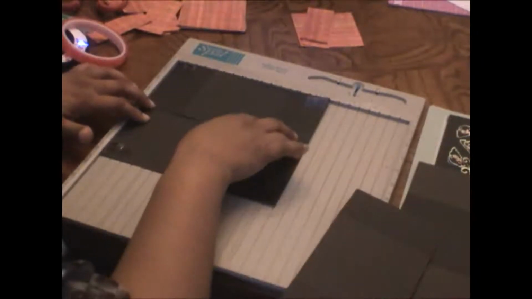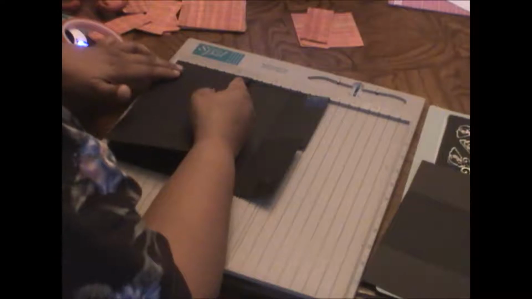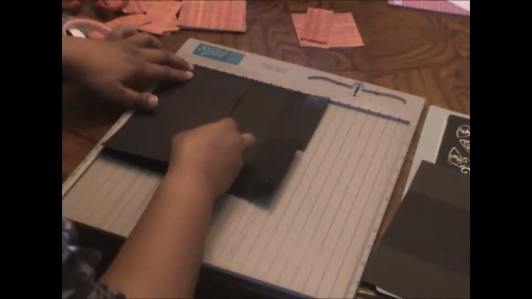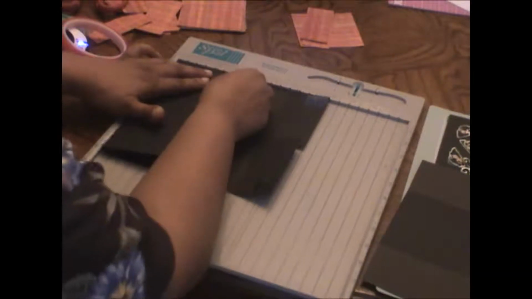I've removed the red paper from the top, I'll carefully align the top like that and then allow it to fall in place. So if it's a little off, as long as it's just a tiny sliver, we can always trim it off while trying to open with a scissor.